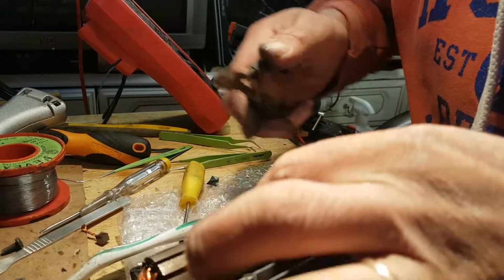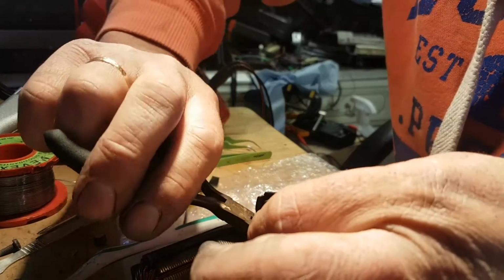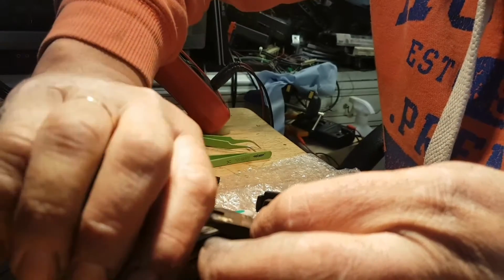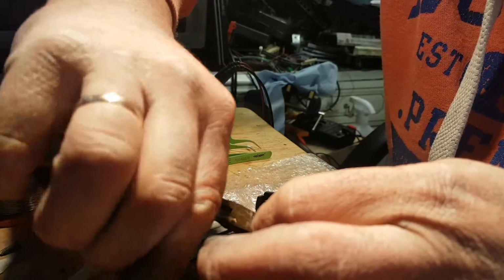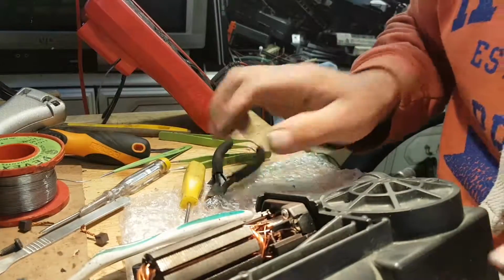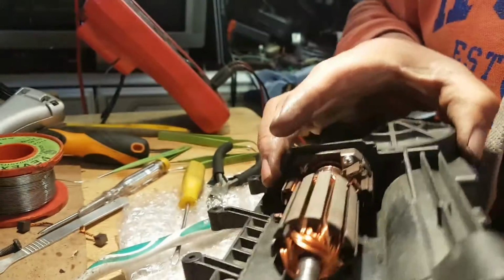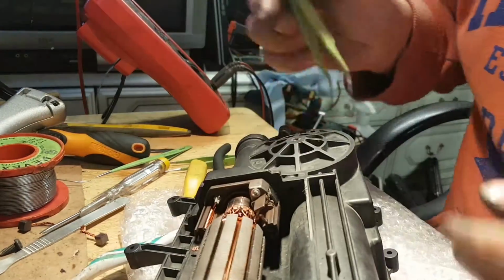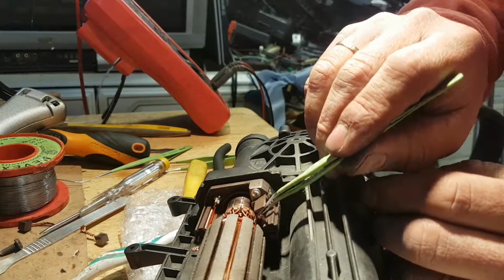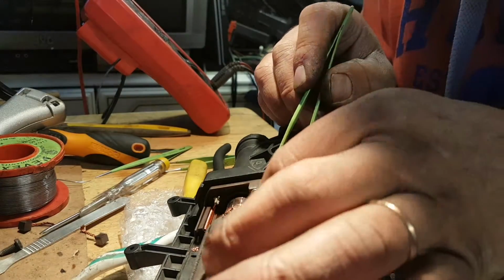Okay, let's take these old ones. Now we're going to solder the new ones. Don't know if you guys are going to be able to see it, but let's.